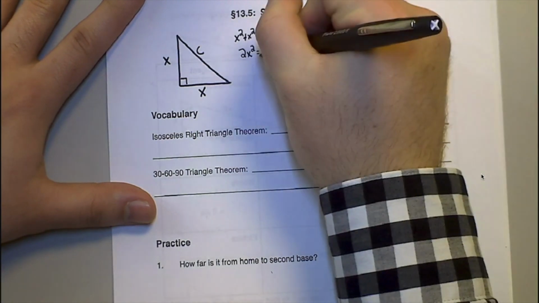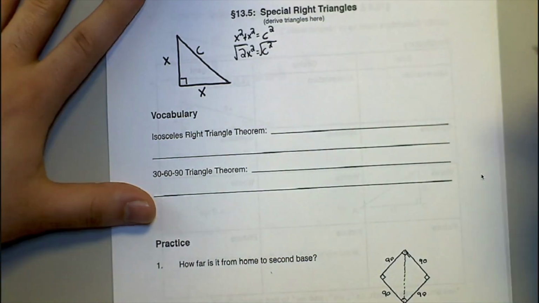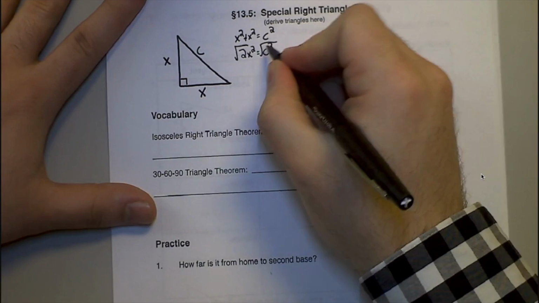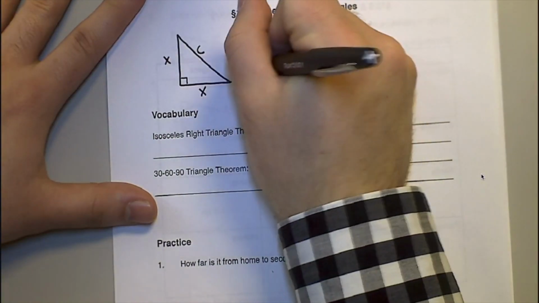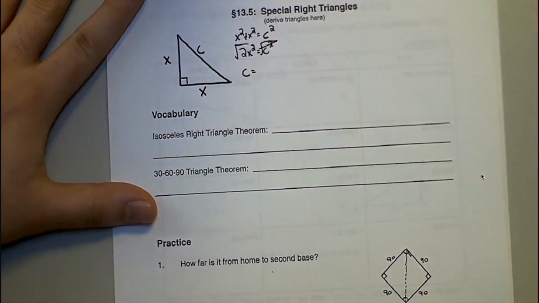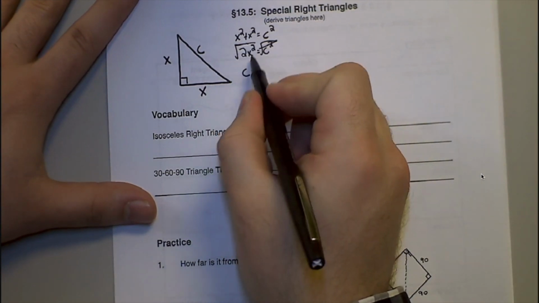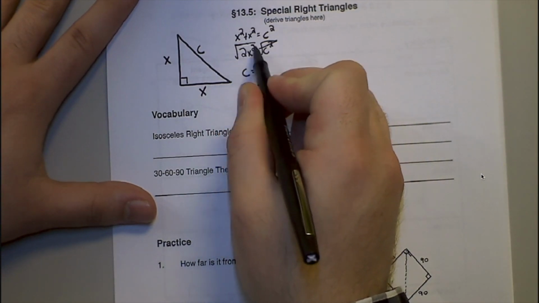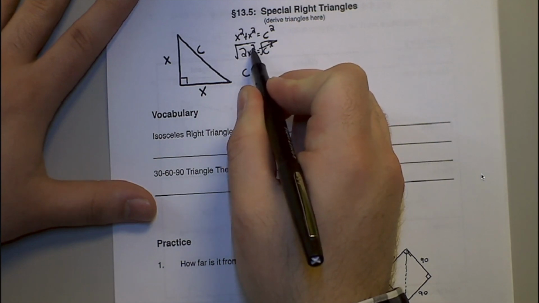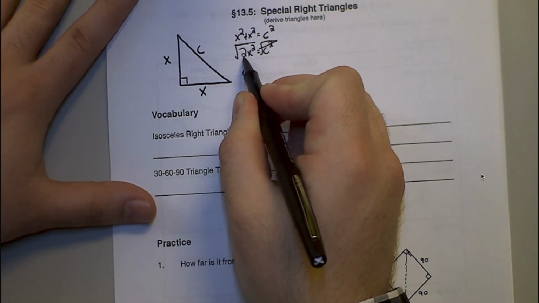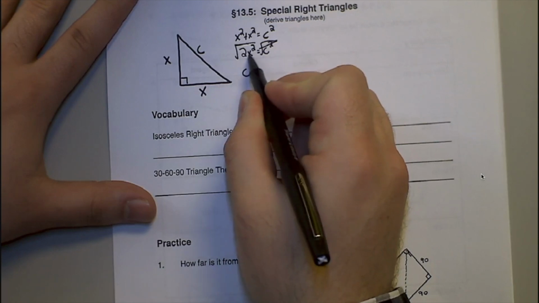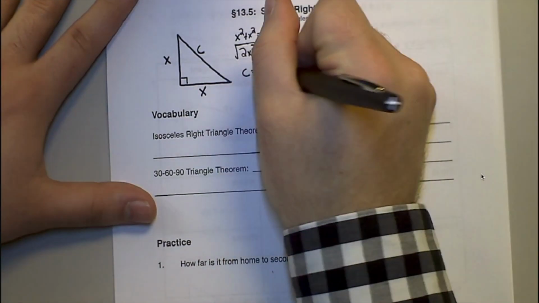And in order to get c by itself, I need to take a square root. If I do that, my square root and my square cancel on my c, so I'm left with just c now. But now I have to worry about this square root of 2x squared. The square root of x squared is going to cancel out the 2 for the exponent, but I still have this square root of 2 here. So I know I'm going to get just an x, and that's now going to be outside of the square root. So I'm going to put that on the front.